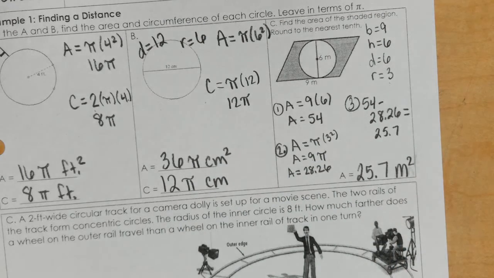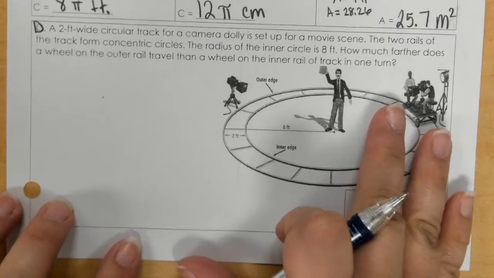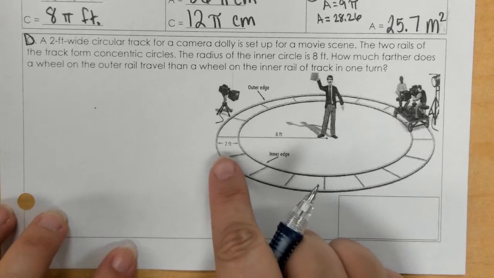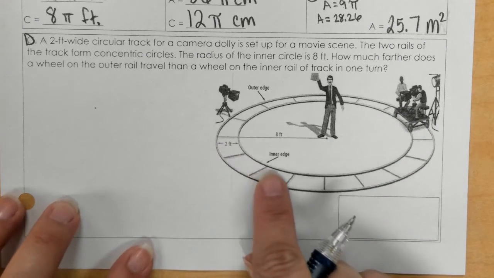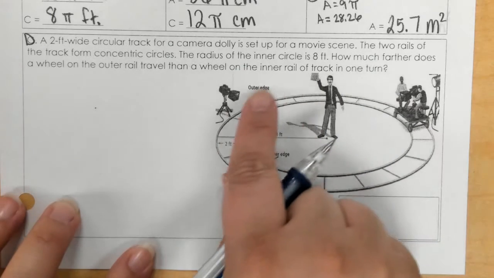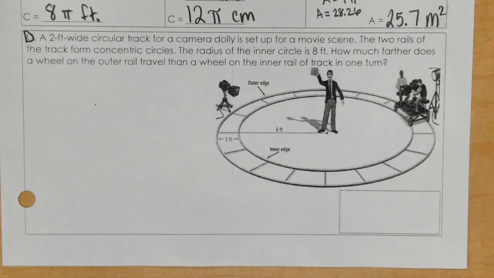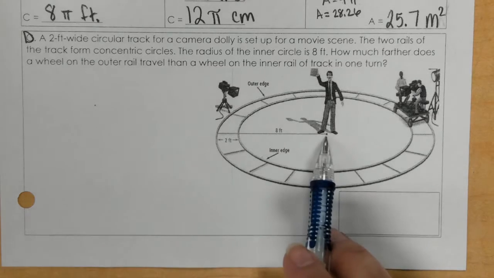Okay. In letter C, oh, this should be letter D. In letter D, a 2 feet wide circular track for a camera dolly is set up for a movie scene. So you can see it goes on the track. The two rails of the track form concentric circles, where, as you see, the guy here is in the center.